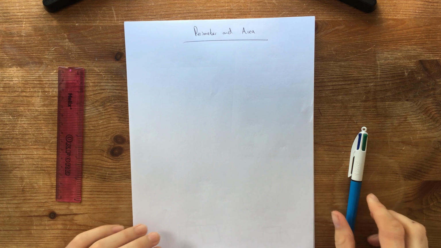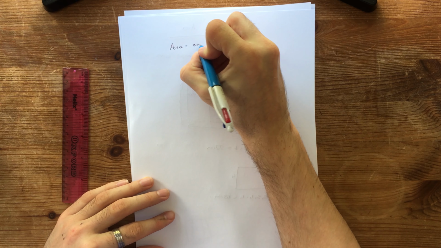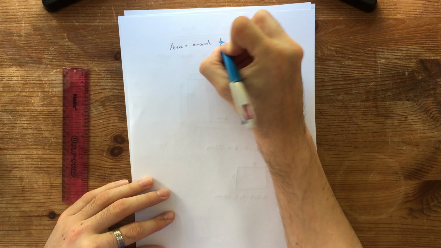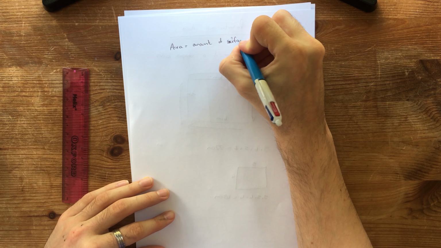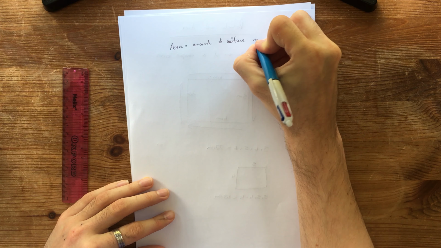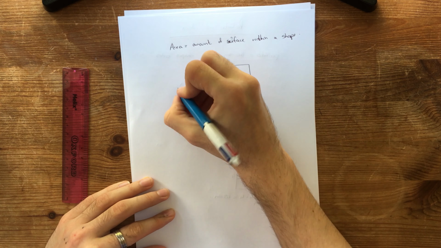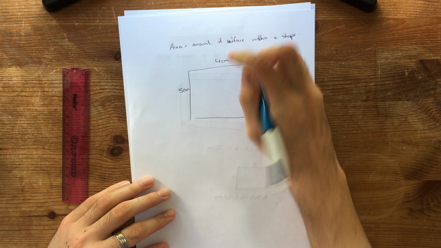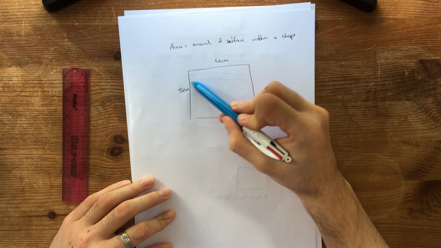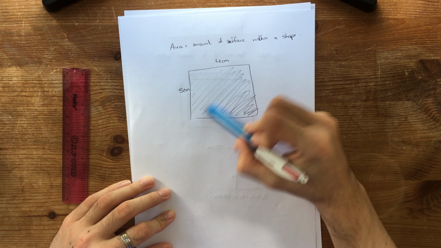Okay, so the area is the amount of surface within a shape. So again, we look at a rectangle that is 5 and 4, say. The area is this bit in the middle. This is the area of that rectangle. It's how much space it covers.